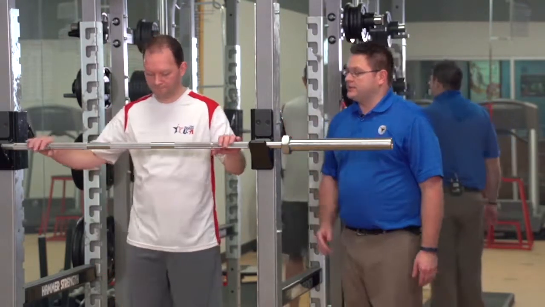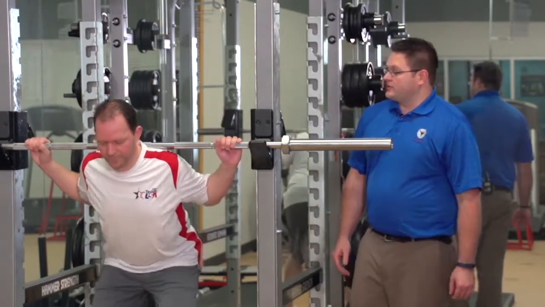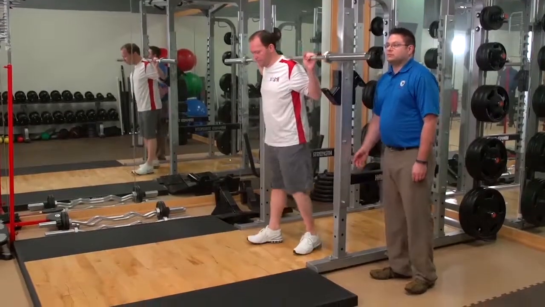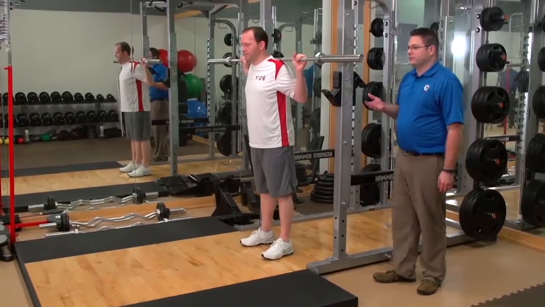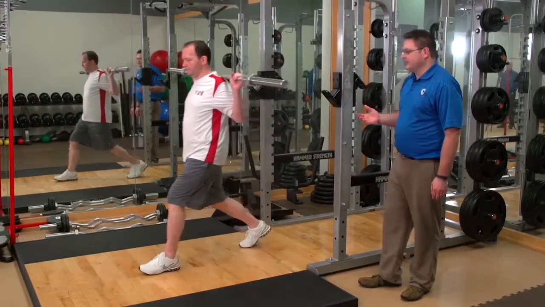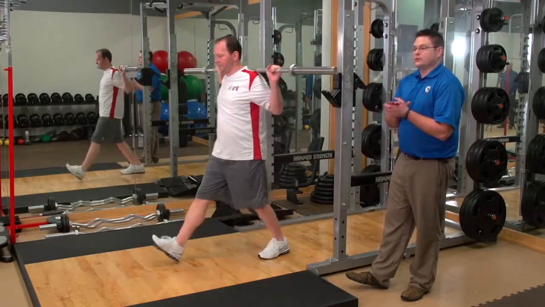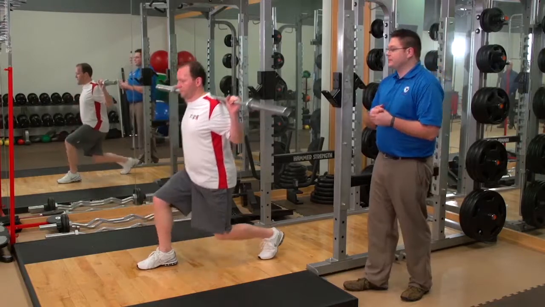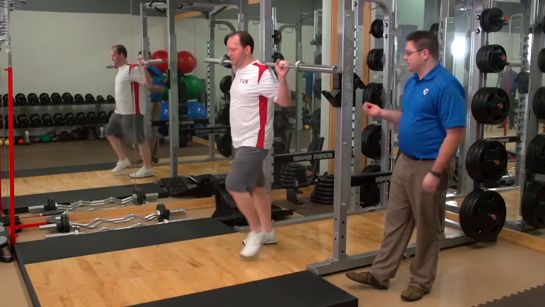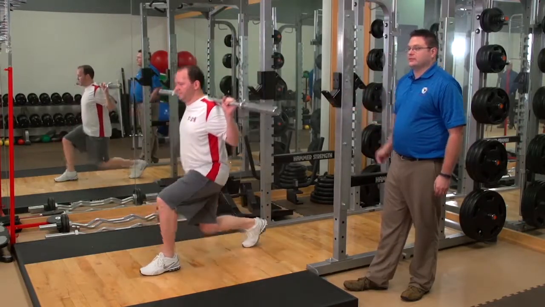Steven's going to get in the same position, with the bar across his shoulders. He's going to stand up, lifting the bar up. Then he's going to get into his lunge position and then lunge out, lower his body weight down, come back up, and then once he's done with his repetitions, he's going to re-rack the bar.